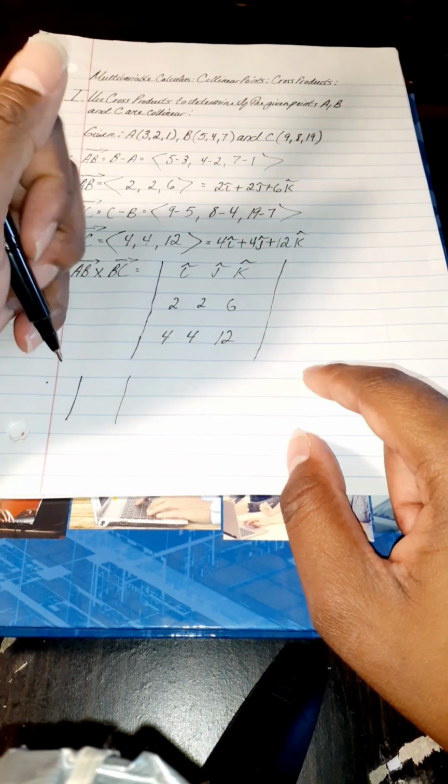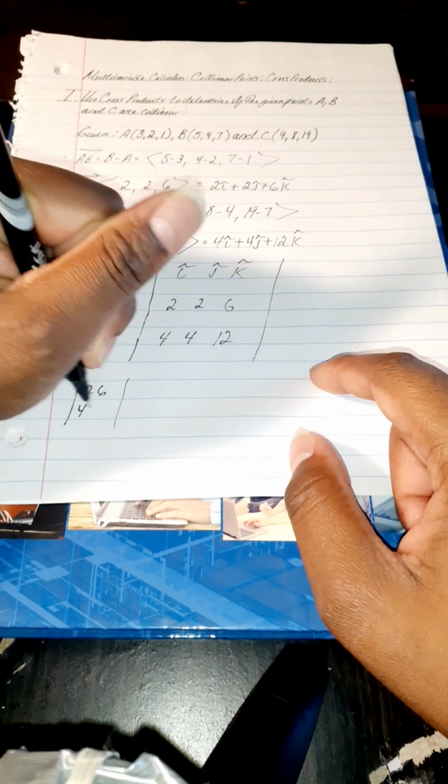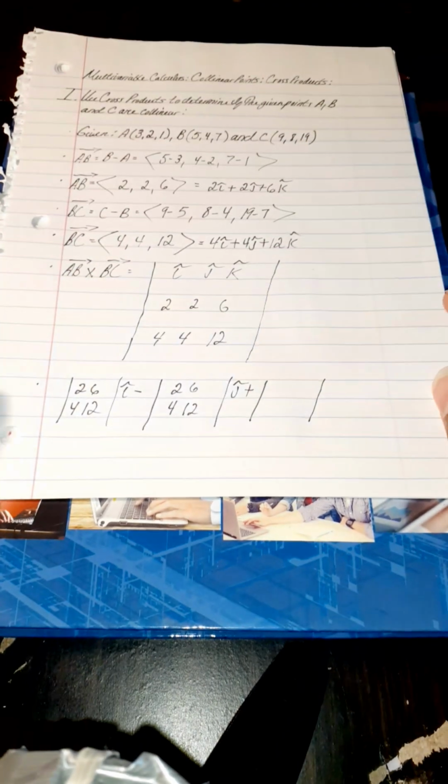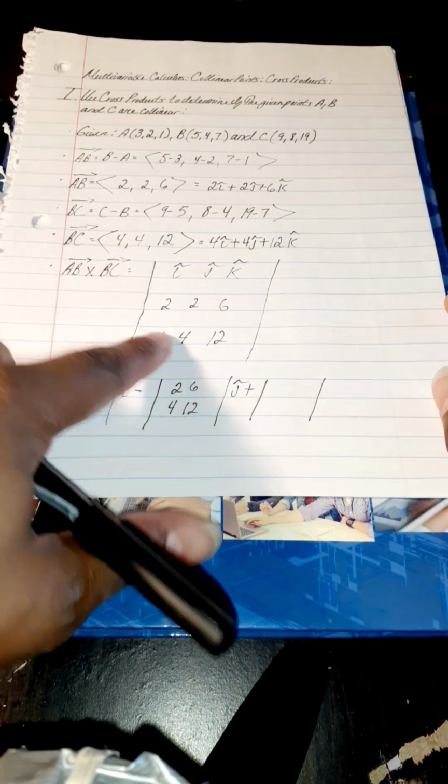So eliminating the row and column containing i, we'll get 2, 6, 4, and 12. We'll stick an i on the outside. Then this will be minus. Eliminating the column and row containing j, we'll get 2, 6, 4, and 12. And then this will be plus. And then eliminating the row and column containing k, we're going to have 2, 2, 4, and 4.